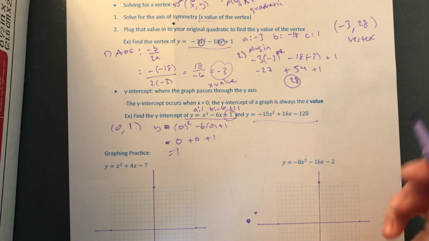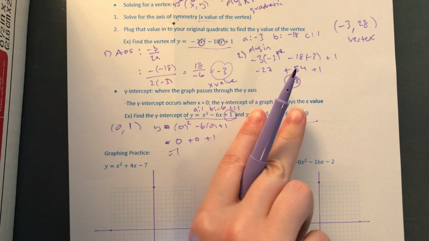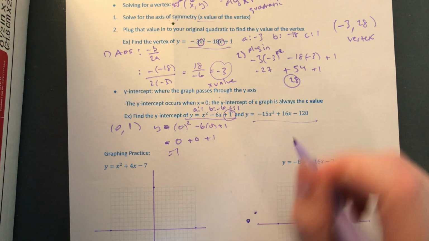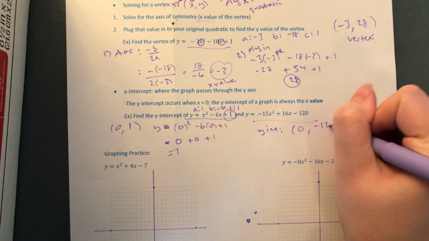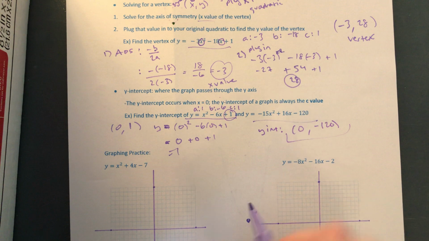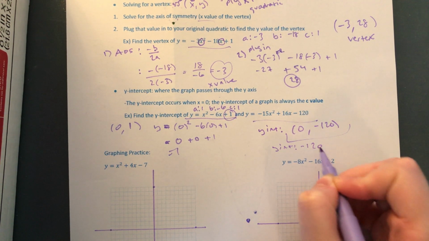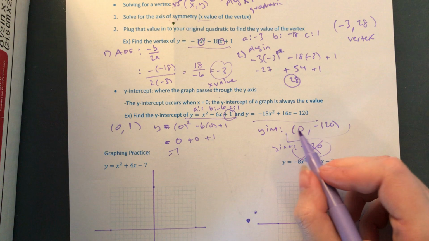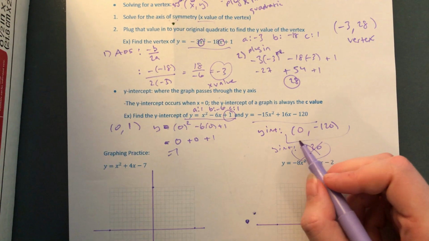So for this example, if you plug 0 in, this chunk would go away, this chunk would go away, and you'd be left with negative 120. So the y-intercept is at 0, negative 120. Now it's important though that you make it a coordinate point. Don't just say that the y-intercept is negative 120. That doesn't really mean anything, right? That has nothing to do with graphing. That could be anything. So make sure you don't do that. Make sure you write it as a coordinate because technically, you're plugging 0 in.